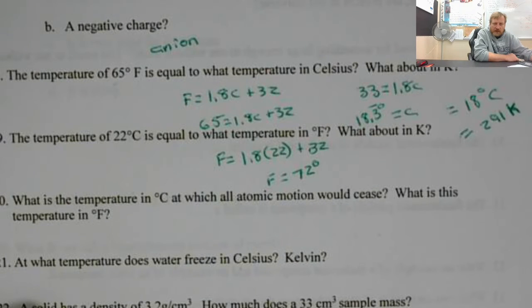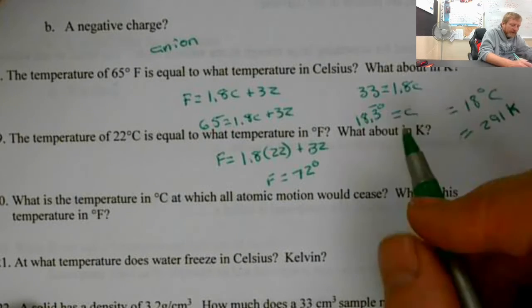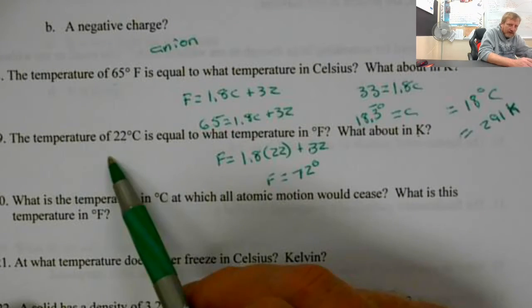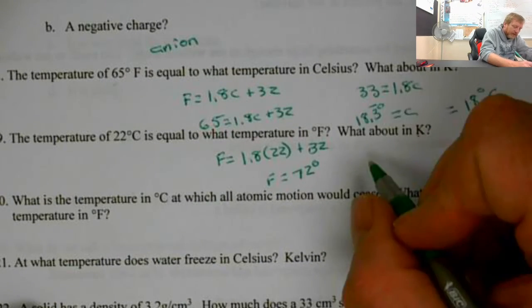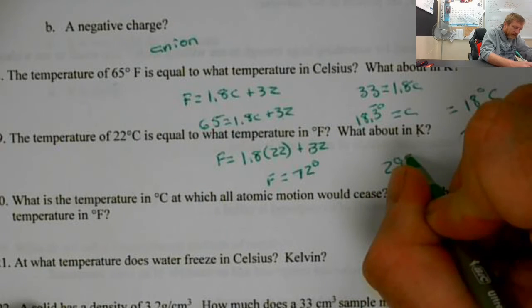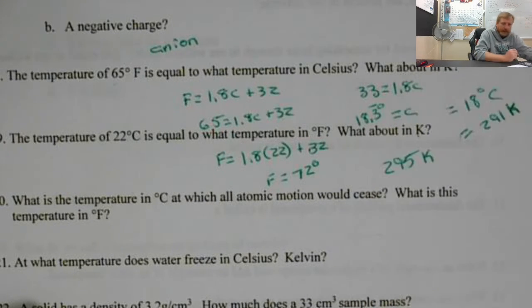Anyway, rounded to 2 significant digits, we have 72 degrees Fahrenheit. In Kelvin, again, Kelvin is just Celsius plus 273. 273 plus 22 is 295 Kelvin.